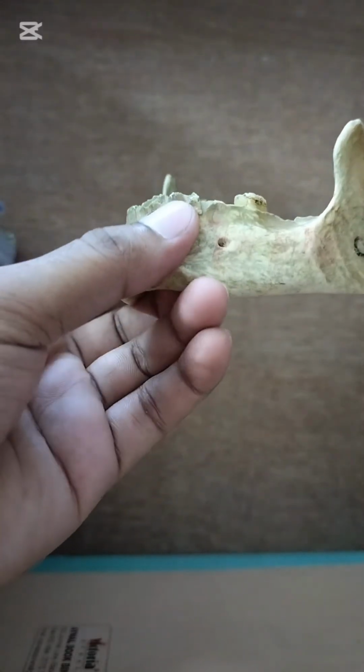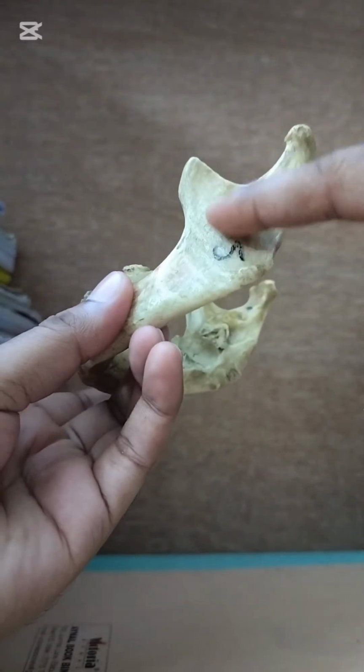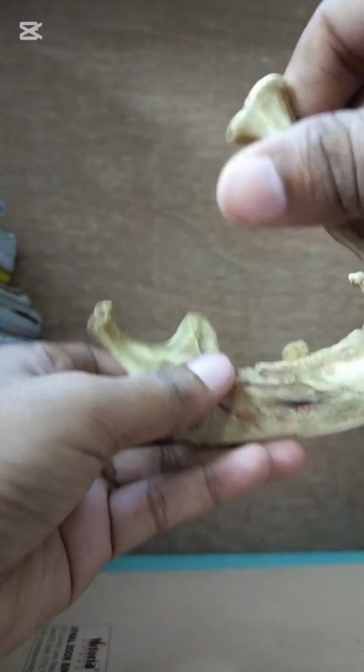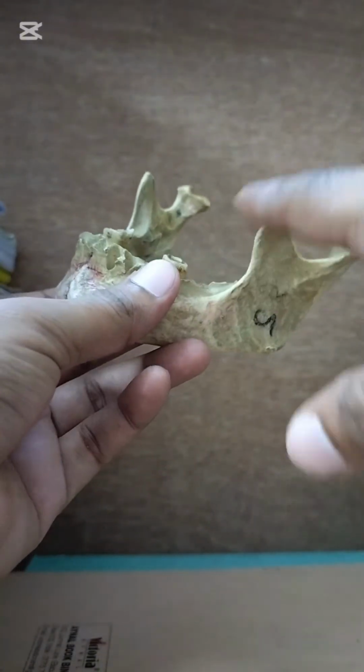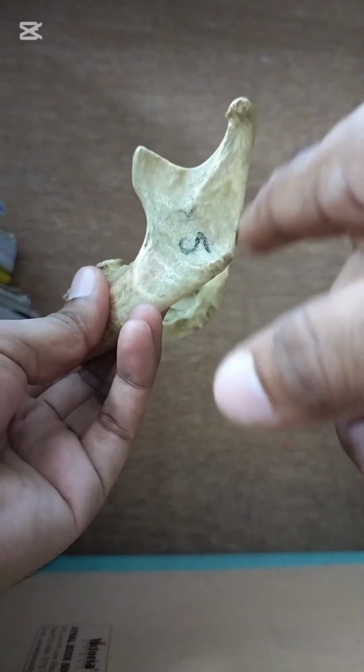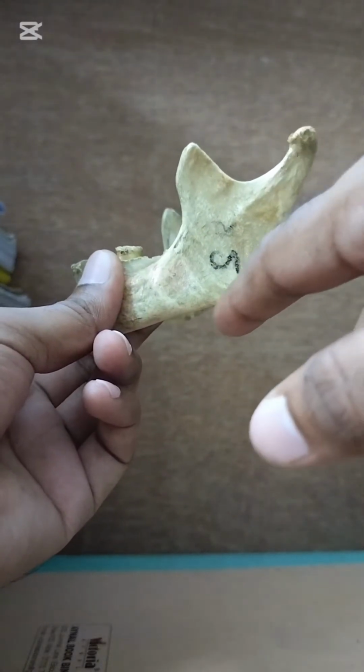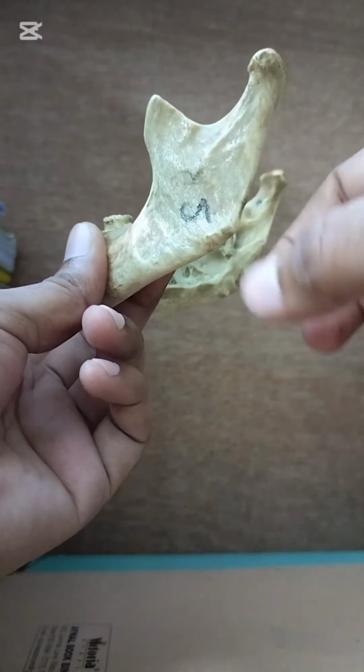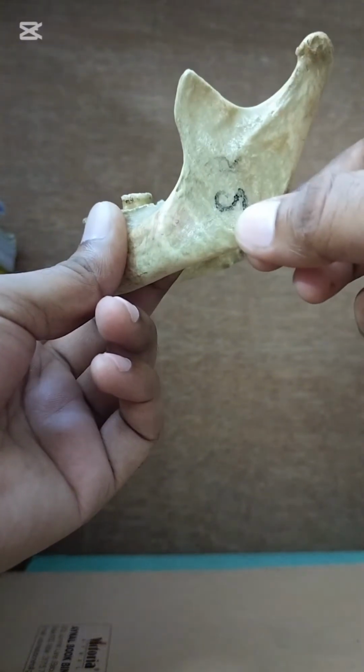Now the ramus has two surfaces and four borders. This is the lateral surface, and this is the medial surface. The four borders are the anterior border of the ramus, the upper border, the posterior border, and the lower border. It has one angle. This is the angle of the mandible.